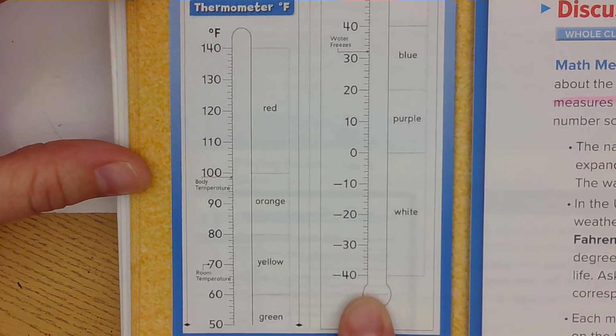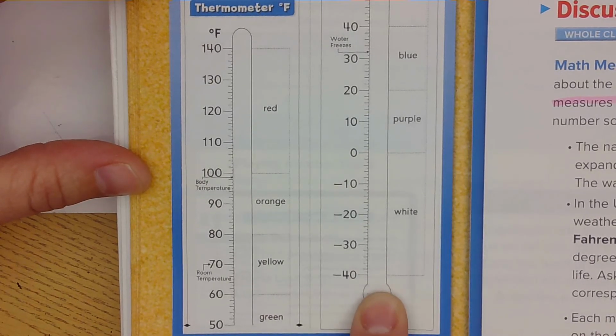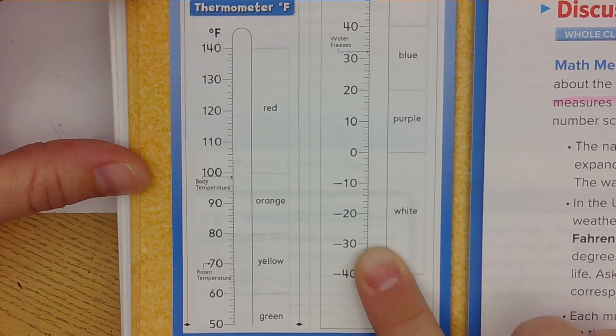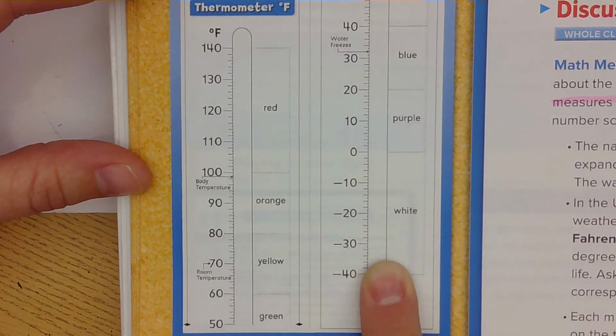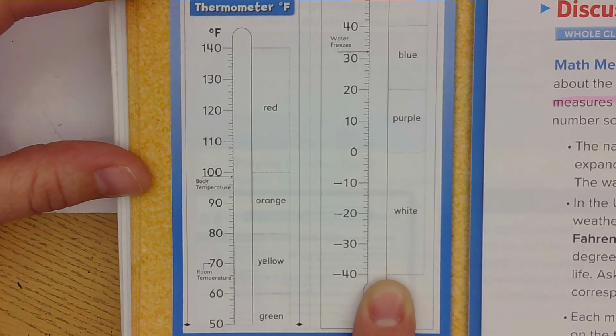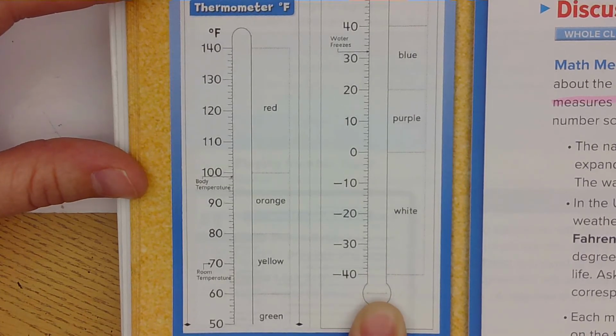So, at the very bottom of the thermometer, this is going to be the coldest part. So if your liquid in your glass tube is somewhere in here, that's going to be a pretty cold temperature.